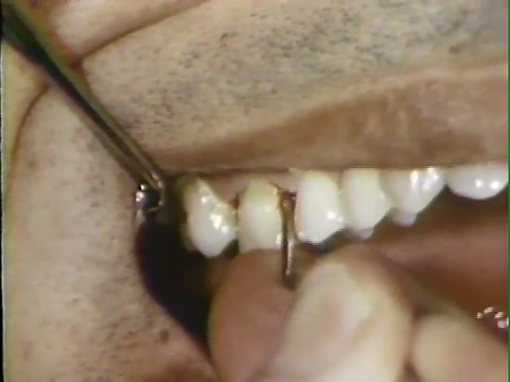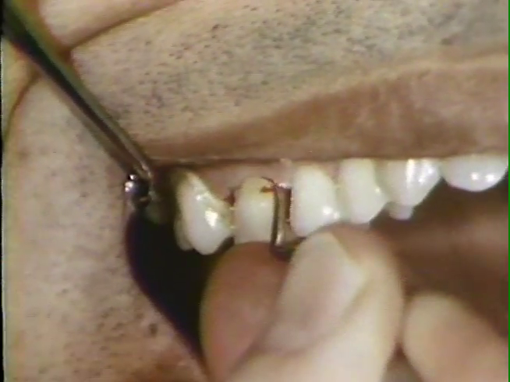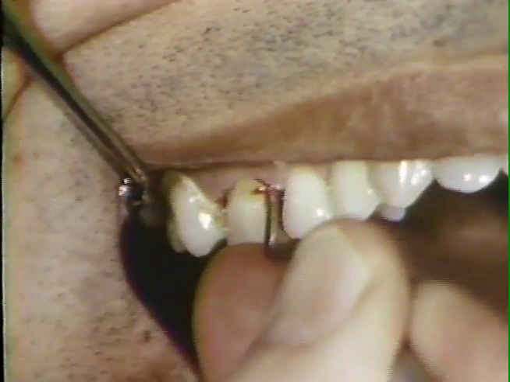In deep or intrabony periodontal pockets where deposits are tenacious and access is poor, a hoe should be used to remove the subgingival calculus.